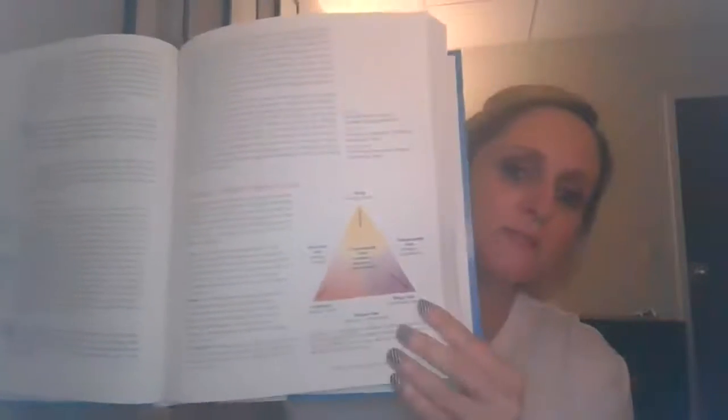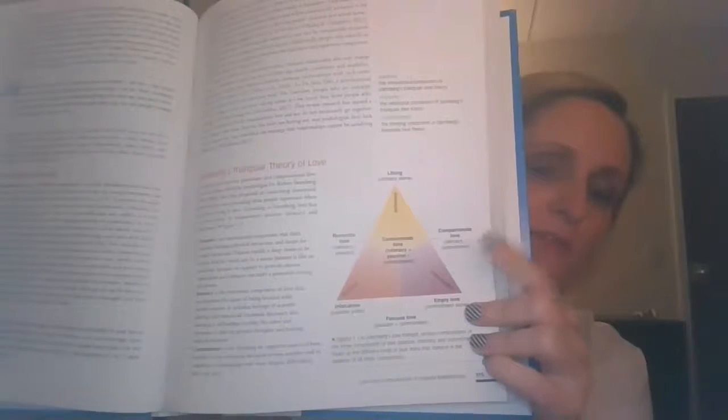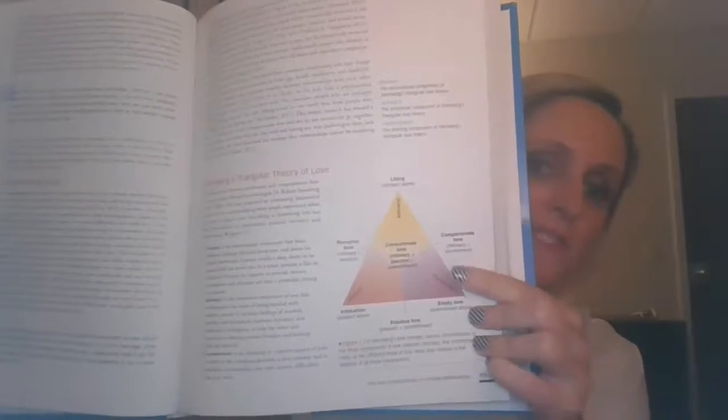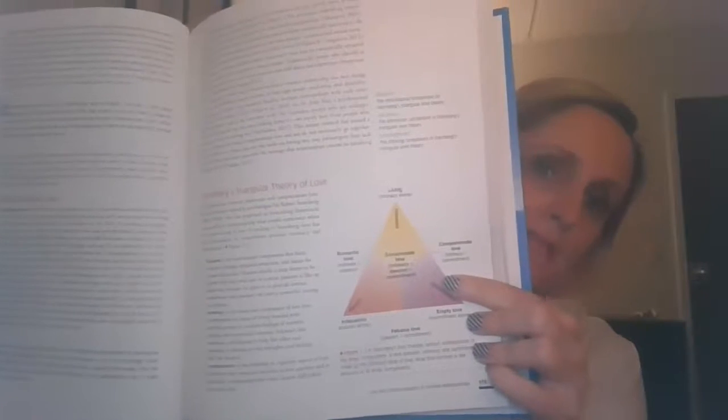And then a combination of all of them is consummate love, because it includes intimacy, passion, and commitment. So all of those factors all in one. This is on page 175 of your textbook. It shows you how the different kinds of love are connected to these different parts of what makes up healthy relationships. That's a really good topic to take a look at, and you can think about situations in your life where you've seen this play out, and situations in other people that you know of.